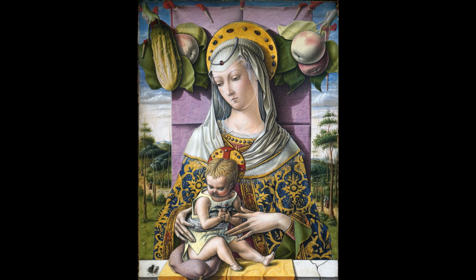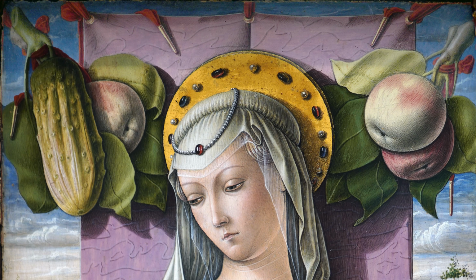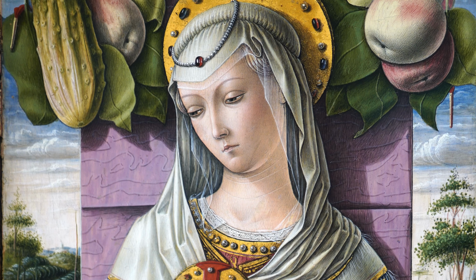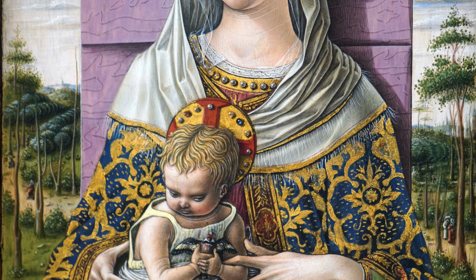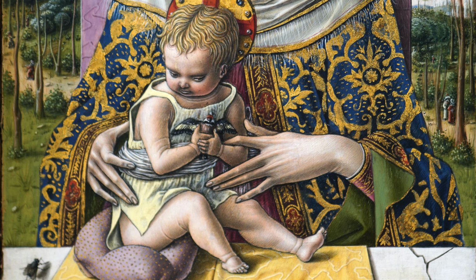Mary and Jesus are set before a parapet that is draped with this beautiful piece of yellow silk. And then behind the Virgin Mary, we see another piece of silk in a lavender color. And it's being held up by red laces that then are winding around branches from which are growing apples and a cucumber. Almost everything in this painting is symbolic. We're treated to this lavish, beautiful, detailed scene, but it's a painting that actually offers much more to people who speak the language of art in the 15th century.